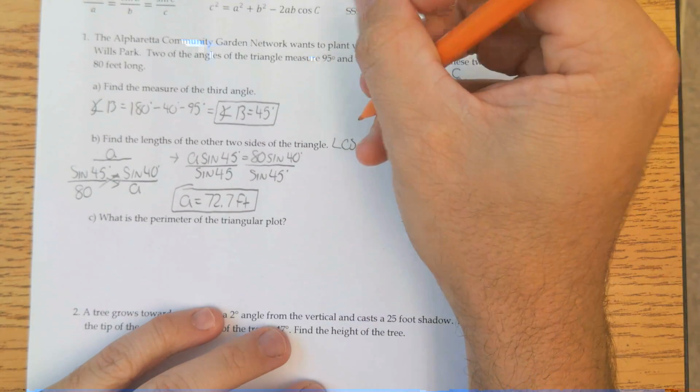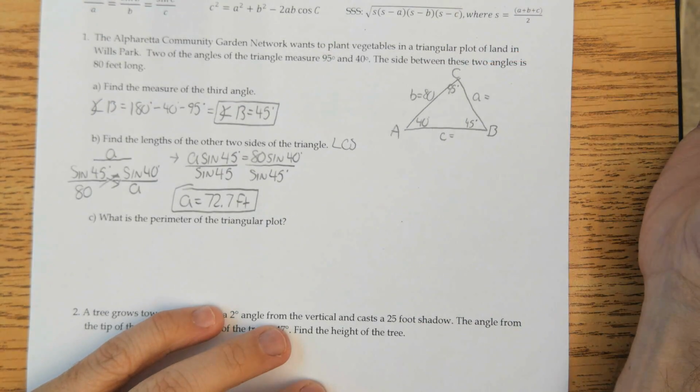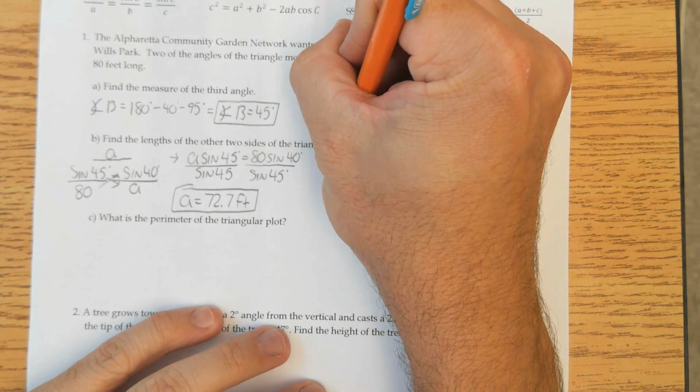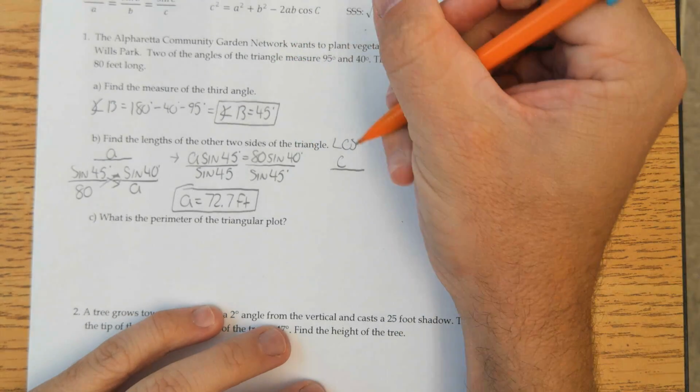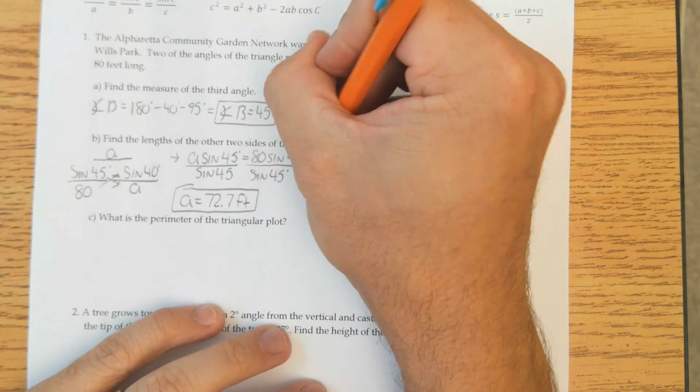Okay? And so now the only other place we need to find is C. Now I would love to just do Pythagorean theorem, but we know we don't have a right triangle here. So we're going to have to use law of sines again. So over here for little c, let's set it up. Same kind of process as setting up little a. I'm going to use big B and little b again.